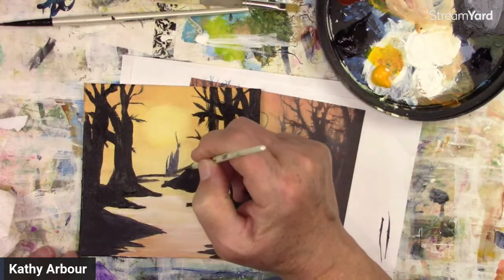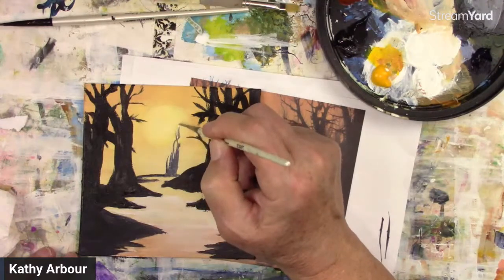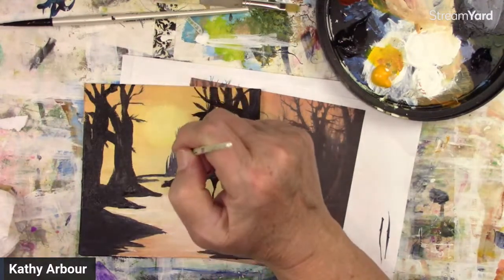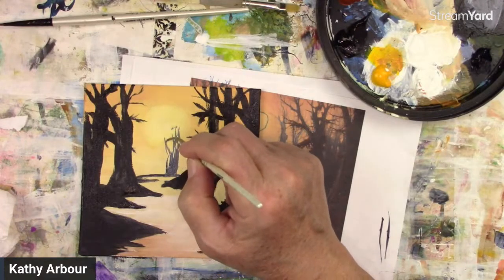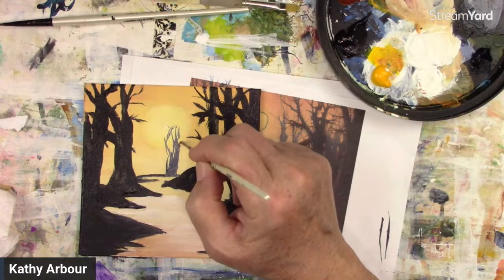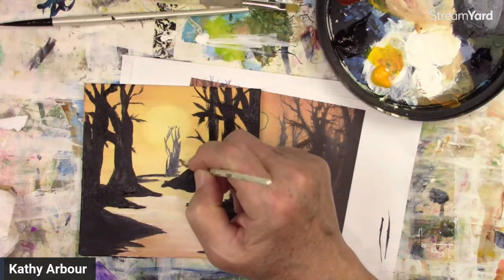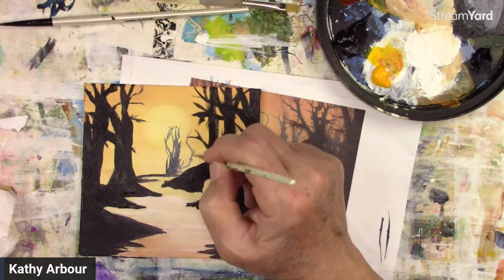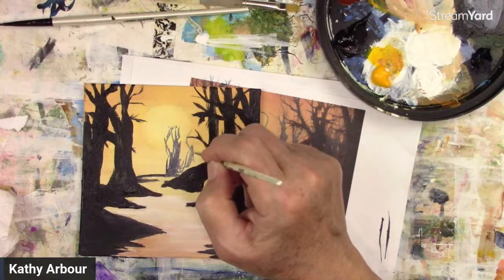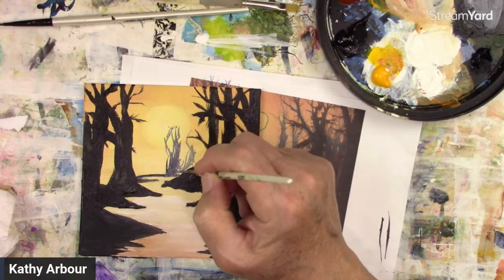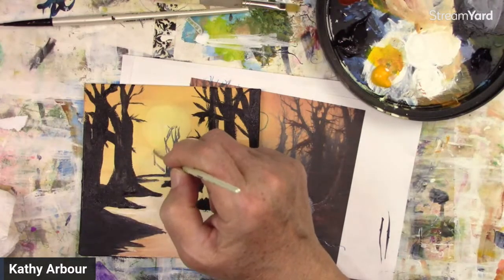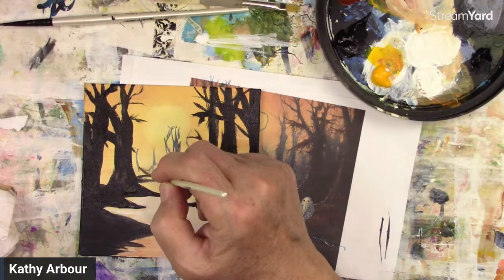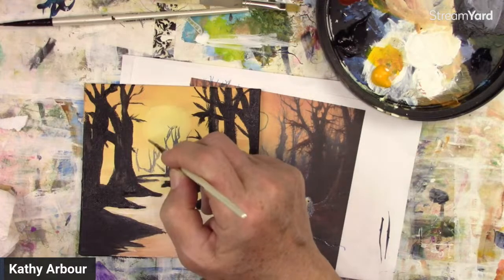And then you could use a Posca too. It's kind of all over the place in here. It's all these vines and little sapling trees that died. When it's scruffy looking.